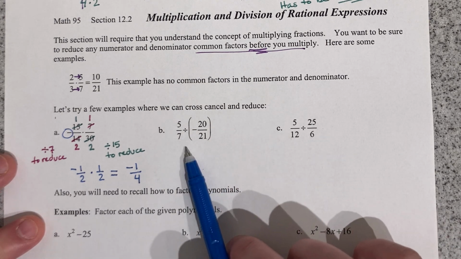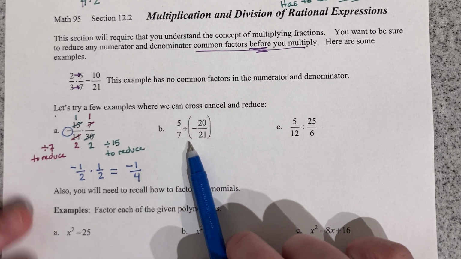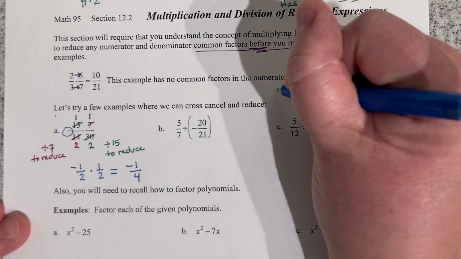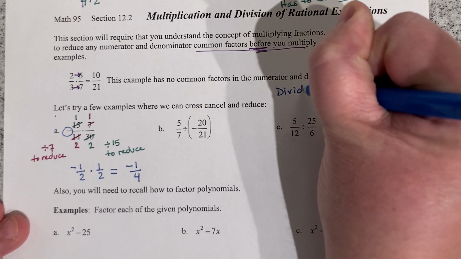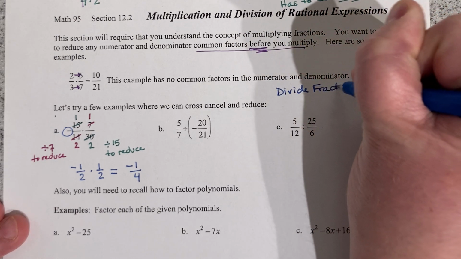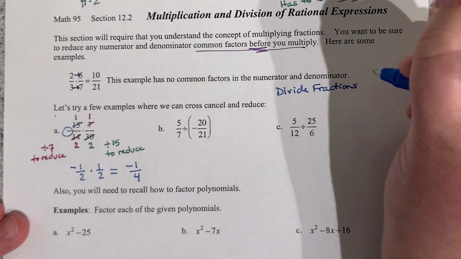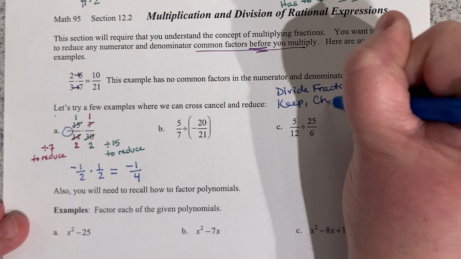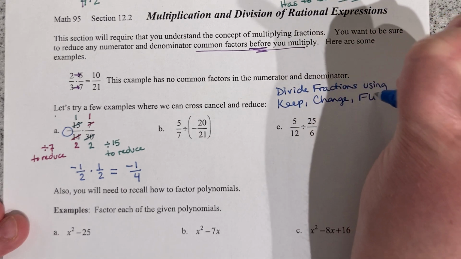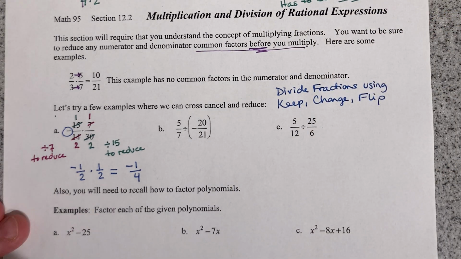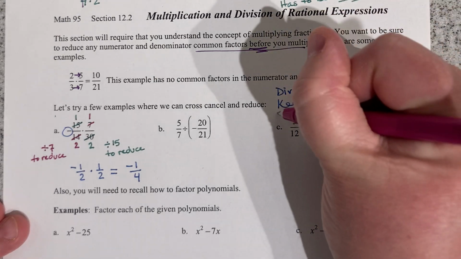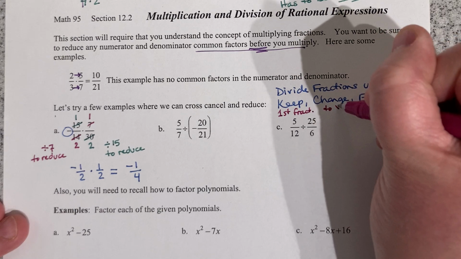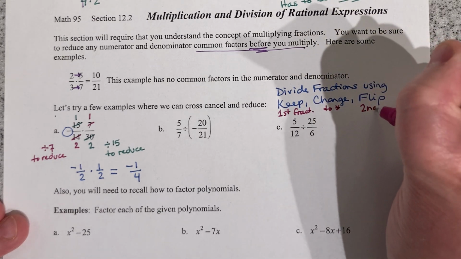Oh, I said we were going to wait to do divide, but here's some dividing. This is still reviewing old stuff, I guess. So to divide fractions, one trick that you may have heard is keep, change, flip. A student taught me that a few years back. If you've never heard of that, you don't have to use it. But the idea is that you keep the first fraction, change to multiply, and then flip the second fraction.